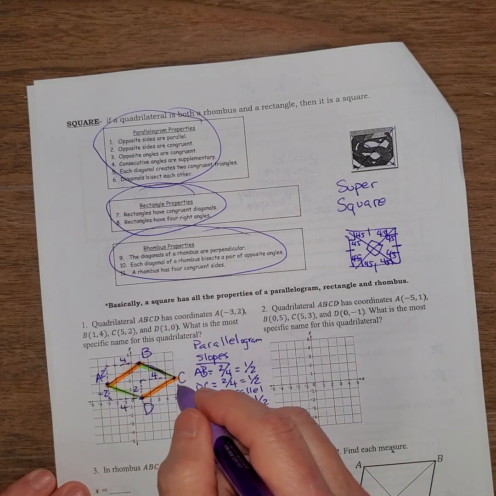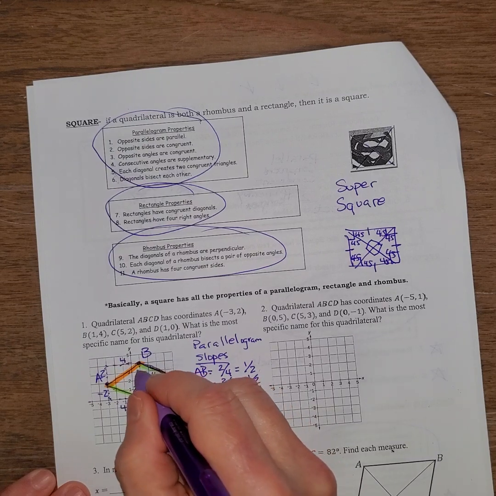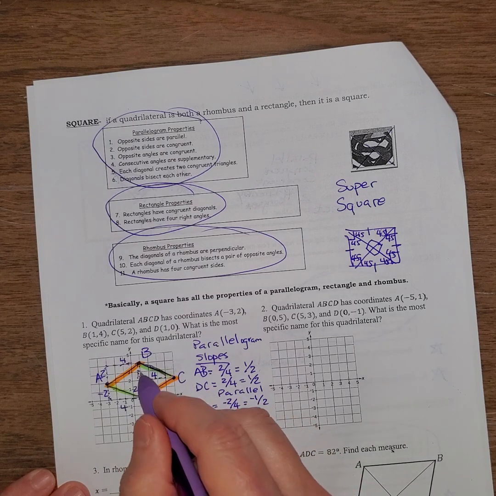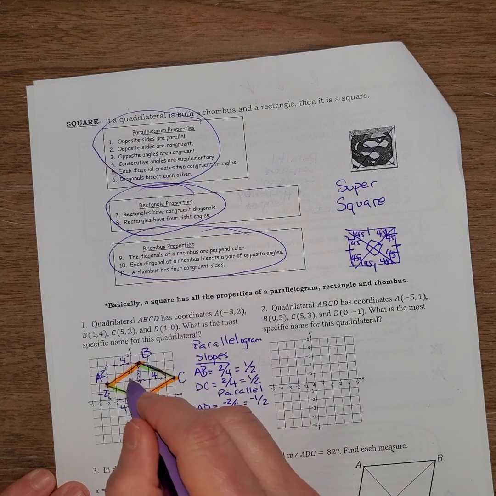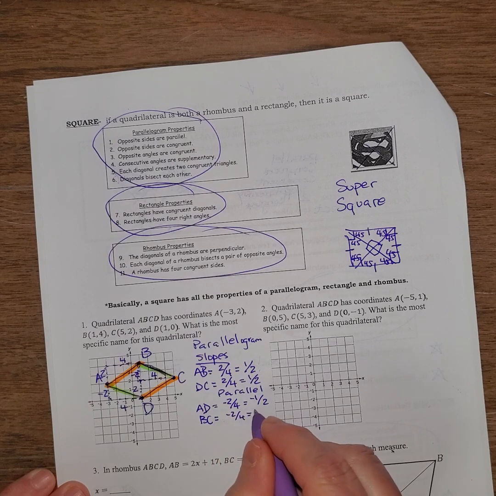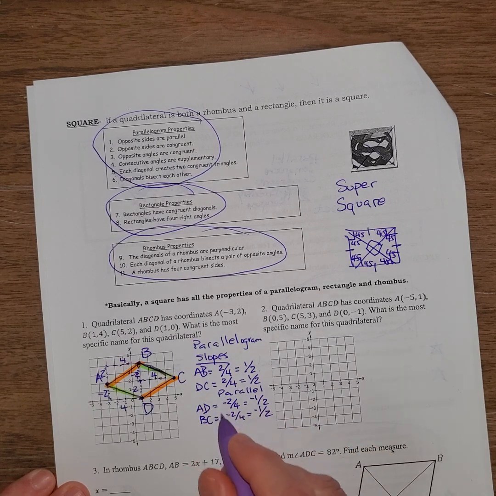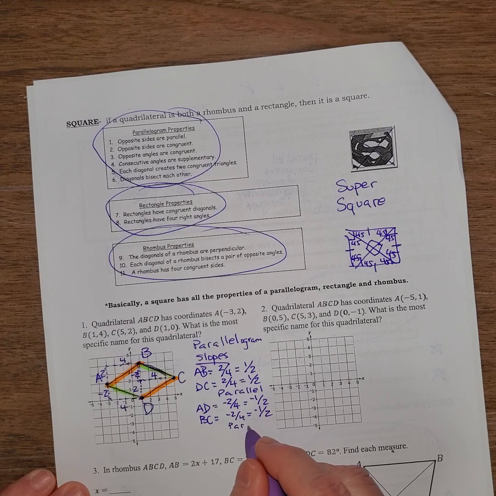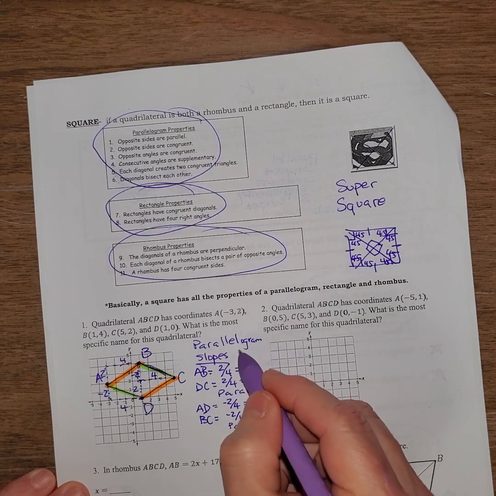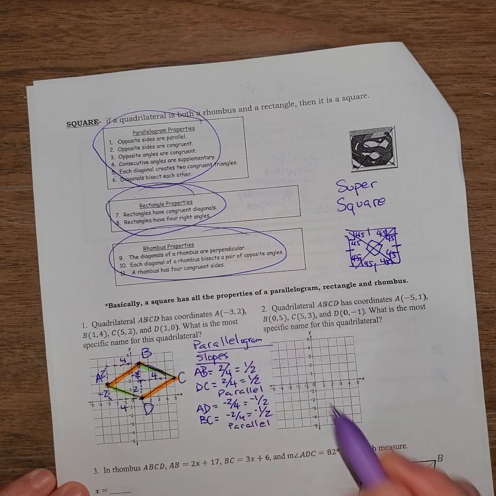Okay? This one, you start from the left point and go up or down, right? So you go down since it's negative, so you go down 2 and then 4 to the right. So that's -2 over 4, which is equal to -1/2. So are these parallel? Yeah, they're parallel as well. So both sets of opposite sides are parallel, so it's at least a parallelogram.